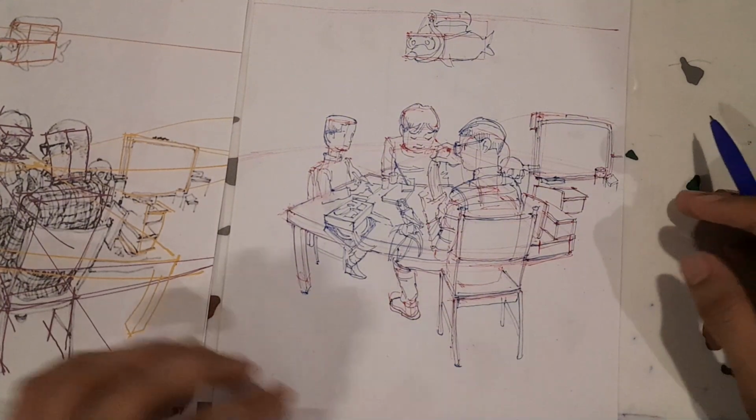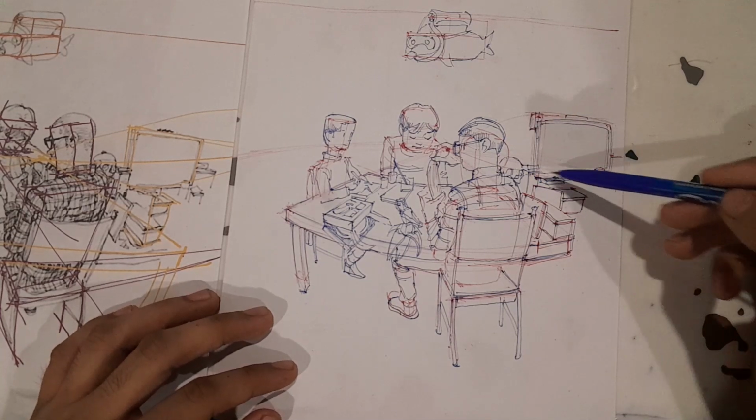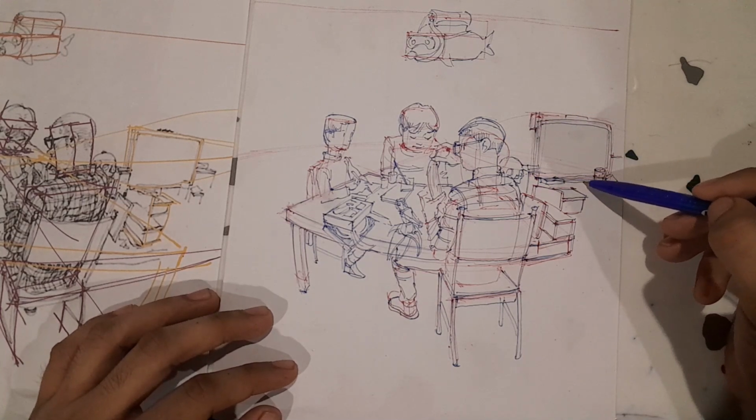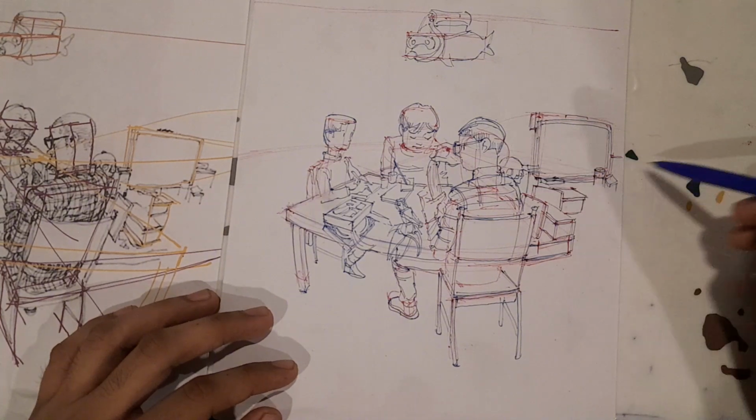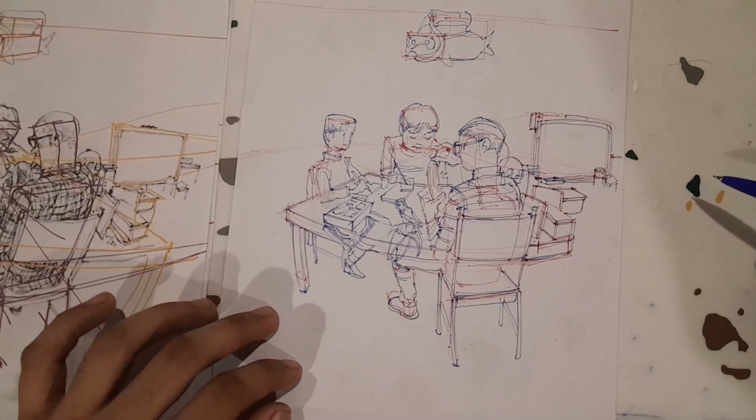This one should be converging right there. It is too curved like that. It should be curved slowly. It should be curving slowly.